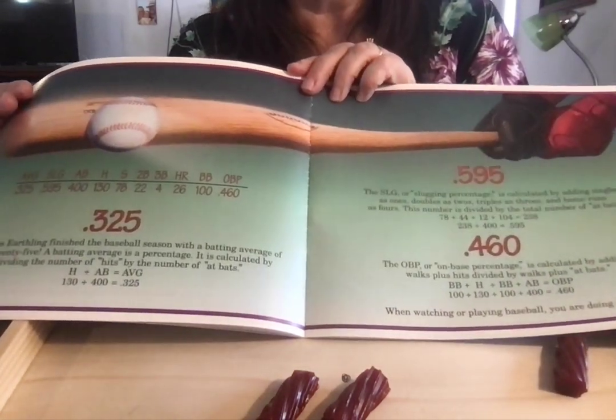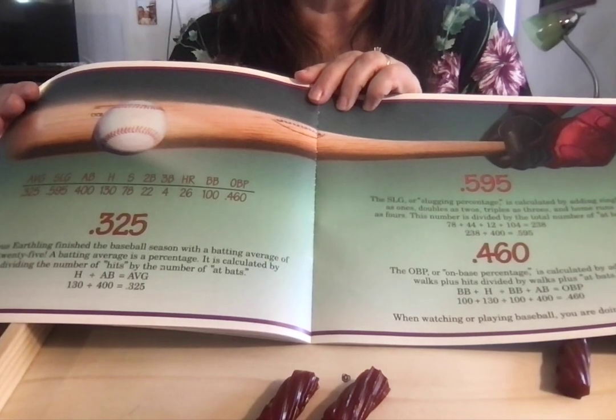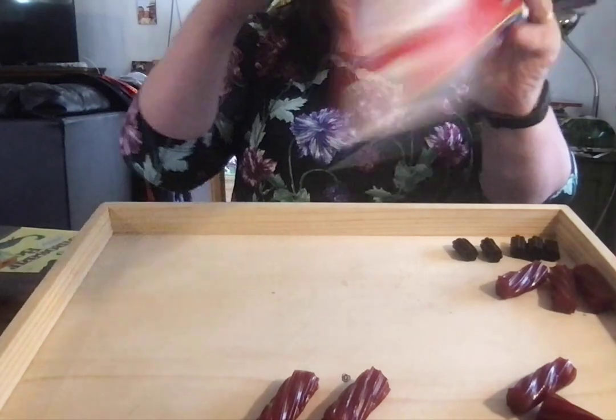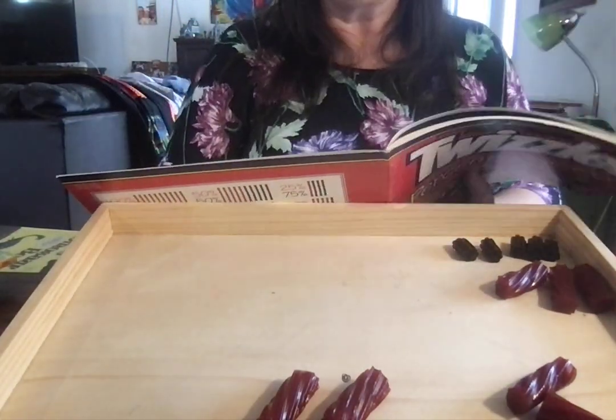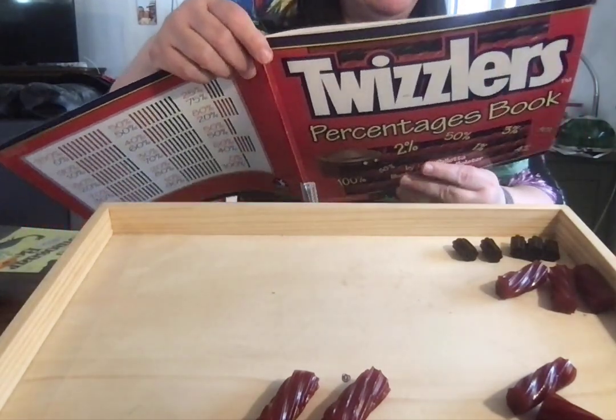Batters would love to have a .400 average. Out of every 10 times they go to bat, they would love to hit the ball 4 times. Even Albert Pujols and Mark McGwire, who are some of the Cardinals who have had the best hitting records, have not hit 50%.